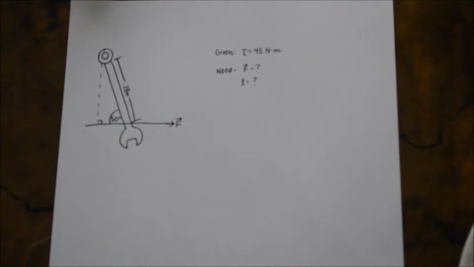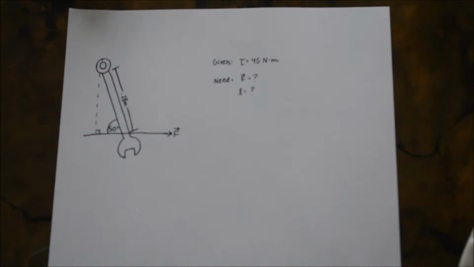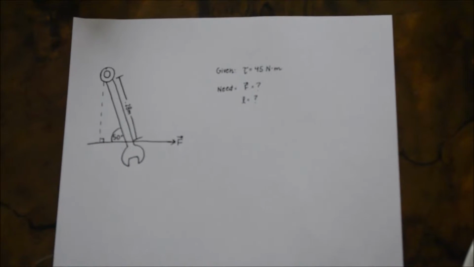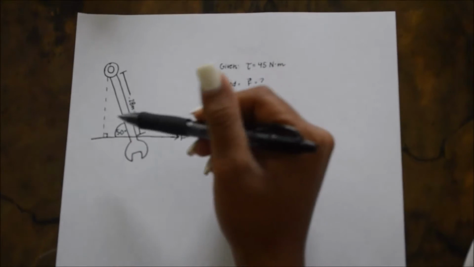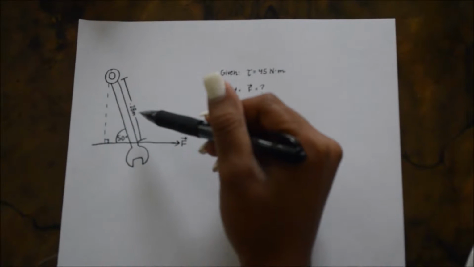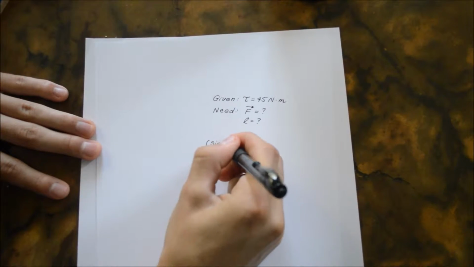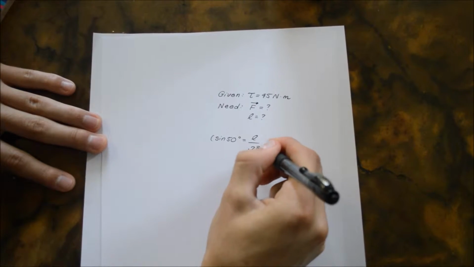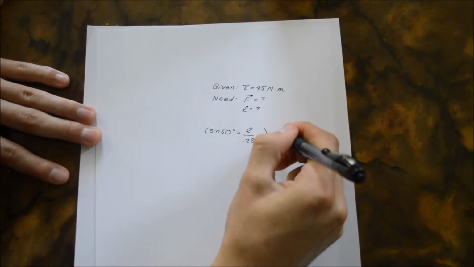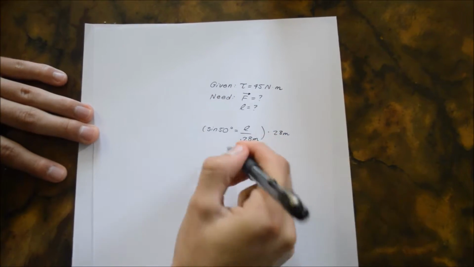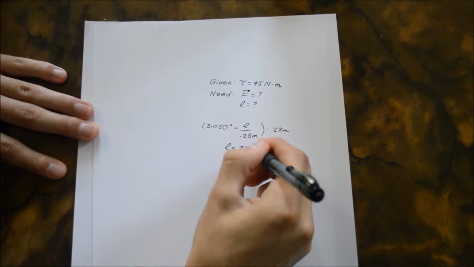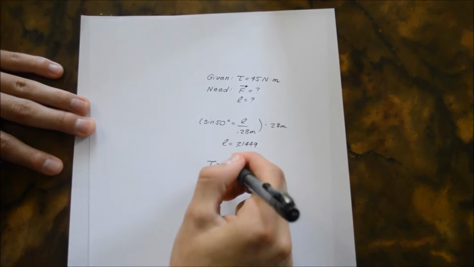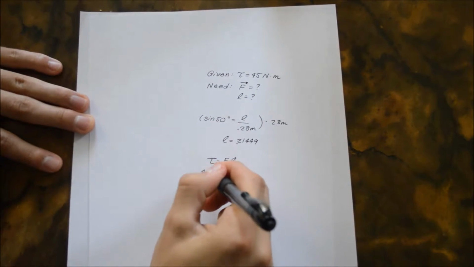In this problem, we're solving for the force, but we're only given the torque, so we must find the length of the lever arm. To find the length of the lever arm, we will use the 50-degree angle and the 0.28 meters we are given. Sine of 50 degrees equals the lever arm over 0.28 meters. To solve for the lever arm, you multiply both sides by 0.28 meters to find that the lever arm equals 0.21449.